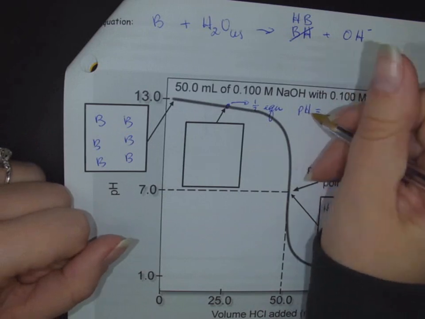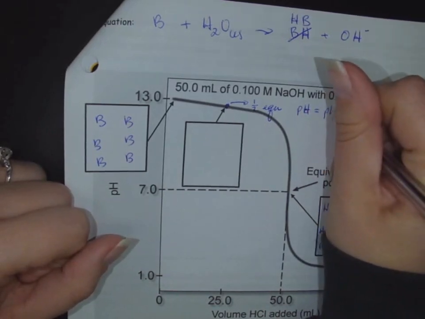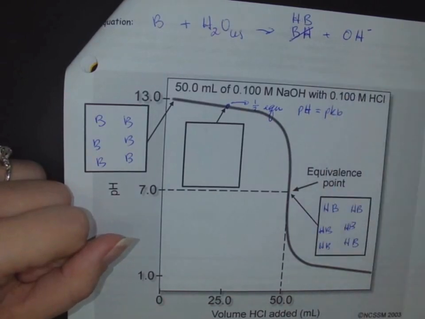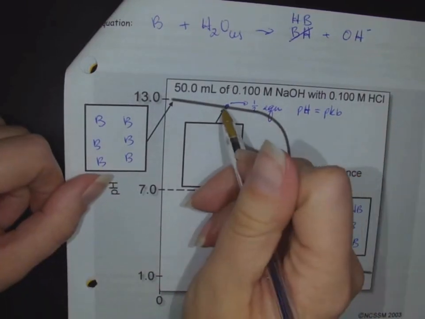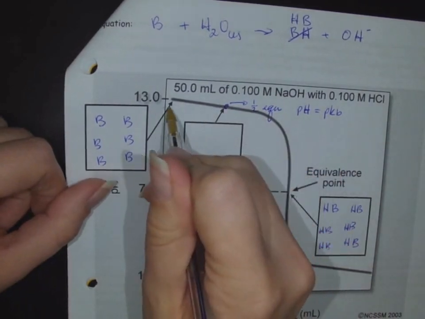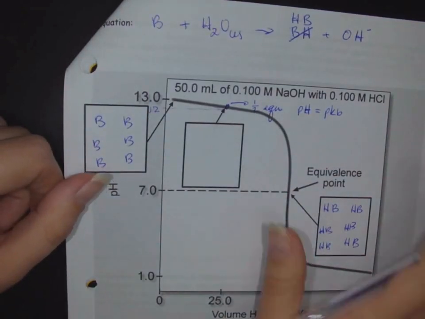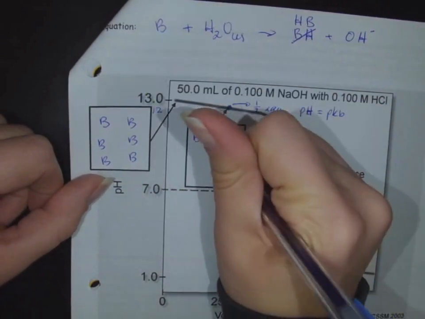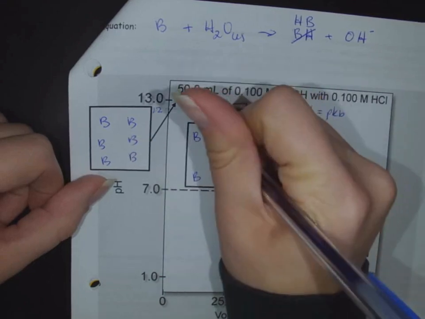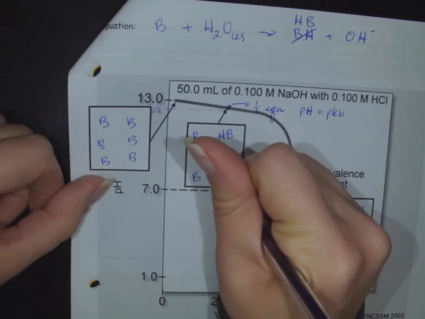The pH at this point is equal to the pKb. All right, so be careful when it's a base, so it's not our pKa, it's a pKb, so it looks like maybe it's at 12 or at that point around there. All right, wonderful. And like we said, this is where half of the original base is there, and then half of it has reacted and turned into the conjugate acid.